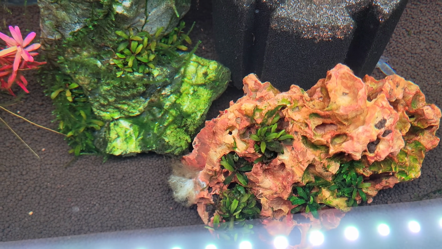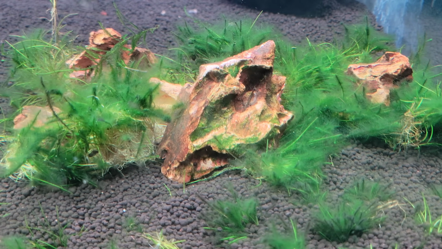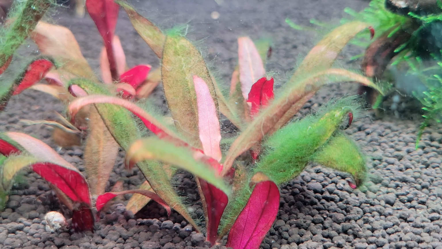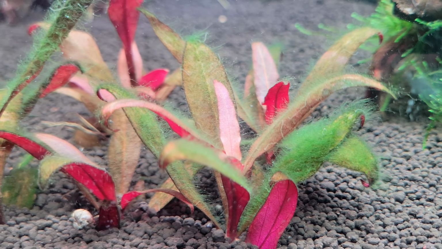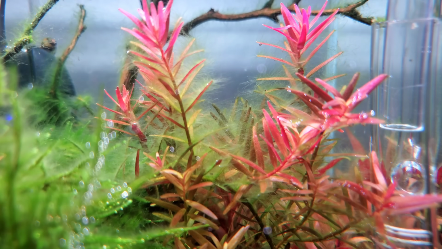Not all algae come from the same cause. Treating every algae problem the same way is how we get stuck in a loop. You need to look closely at what is actually growing. Is it green dust coating the glass? Green hair or fuzz growing on plant leaves?